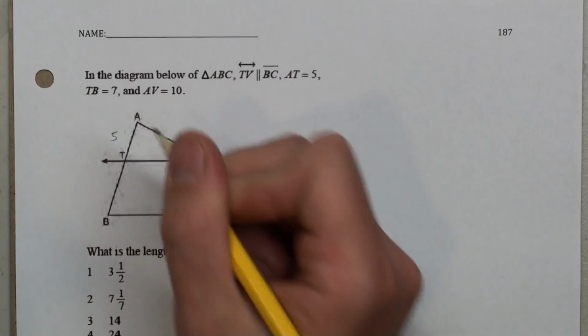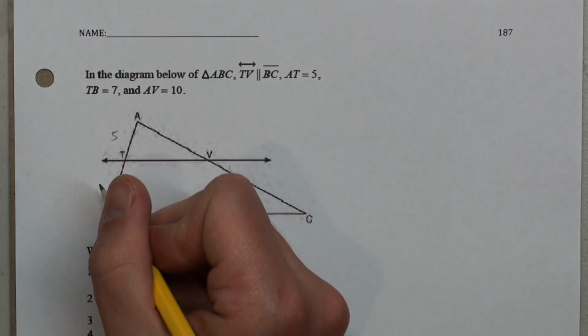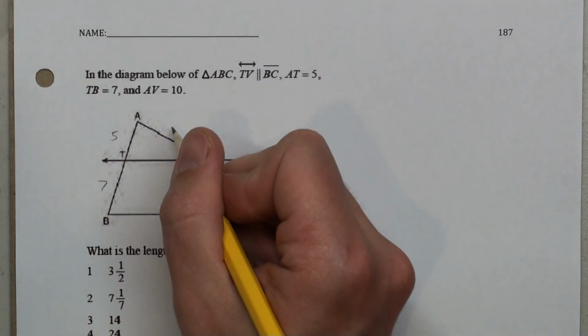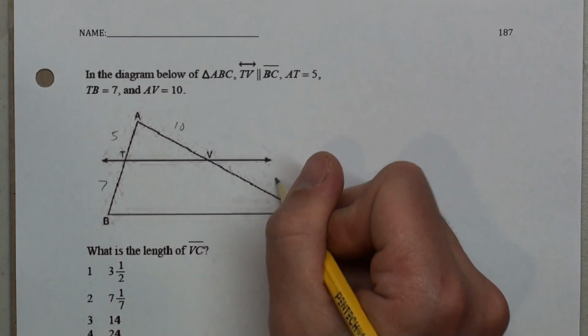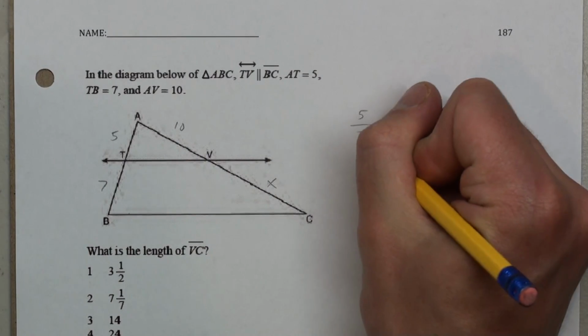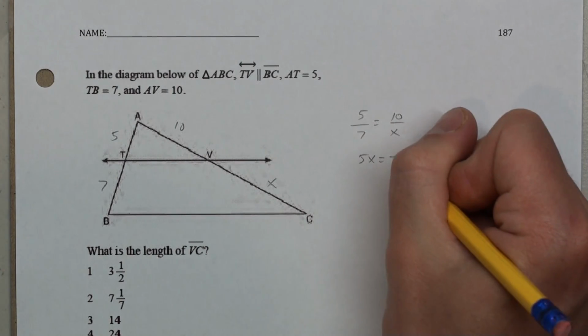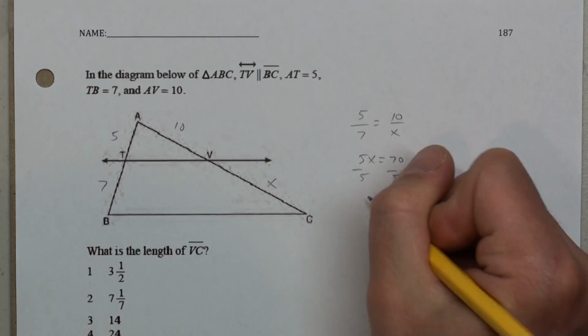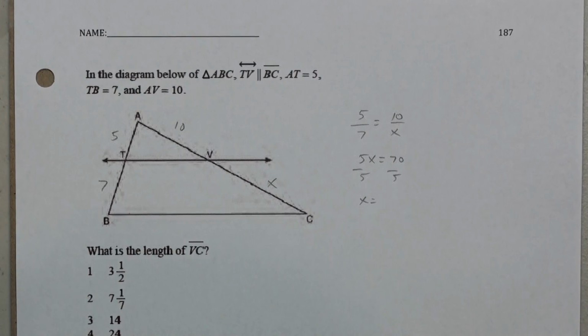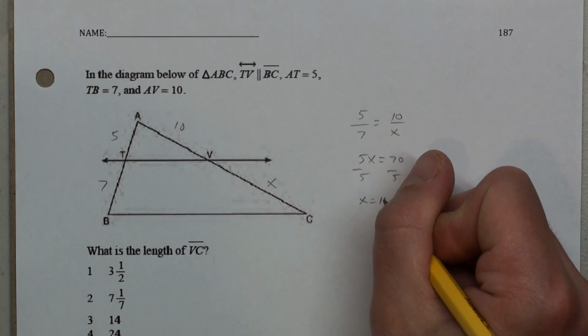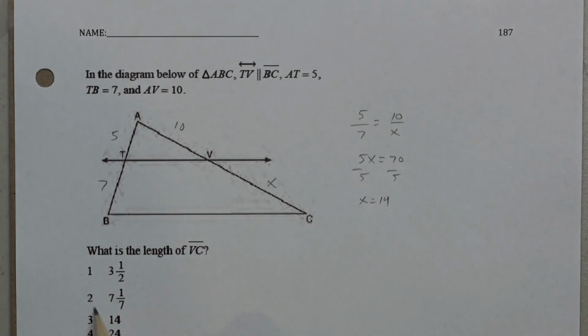AT is 5, TB is 7, AV is 10. What is VC? So we'll call it x. So 5 over 7 equals 10 over x. 5x equals 70, divide by 5. X is, let me see, 14 again. Choice 3.